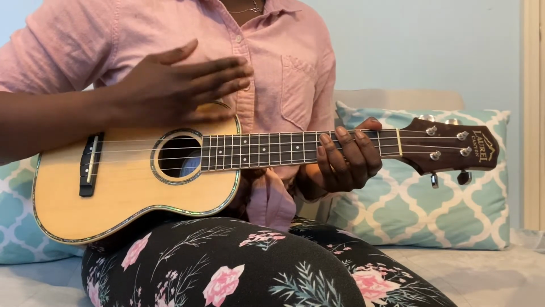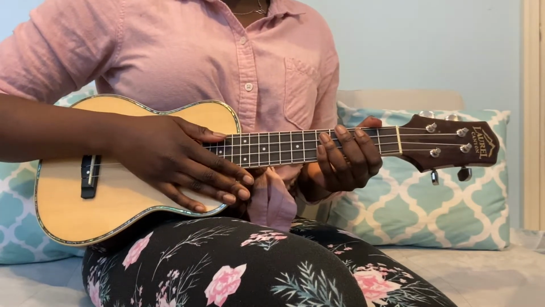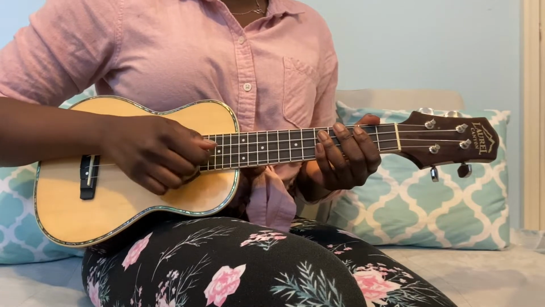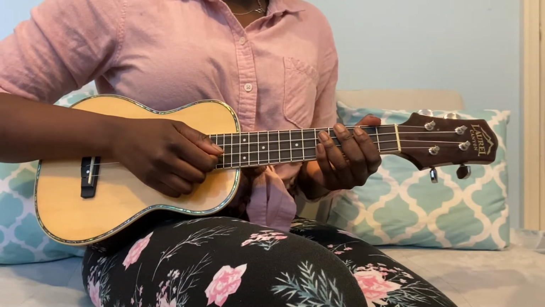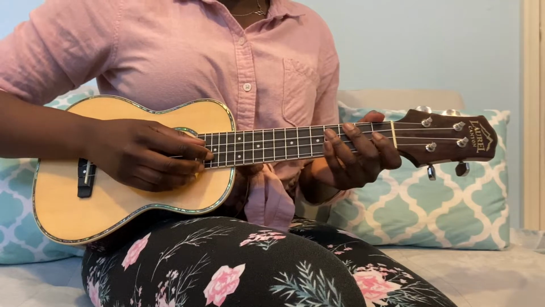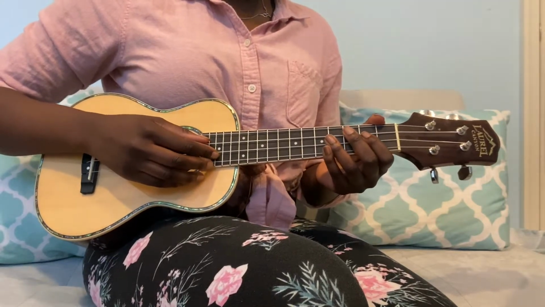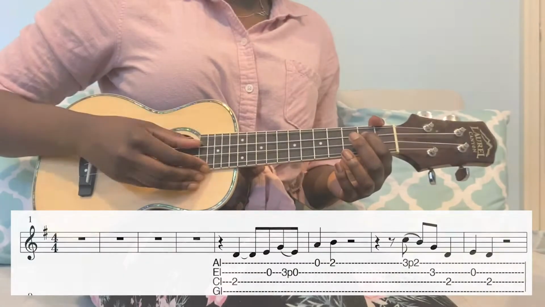So my advice is to listen to the song and keep practicing at it, and you'll get a good feel for the timings eventually. I'll play through the chorus at 80 beats per minute so you can follow along. Don't forget the notation. Here we go.